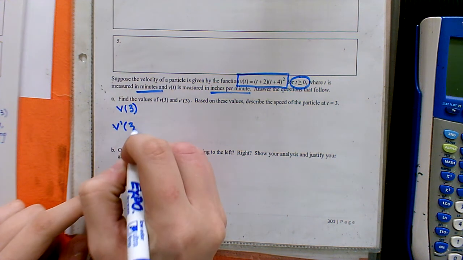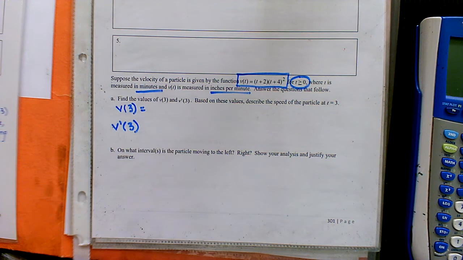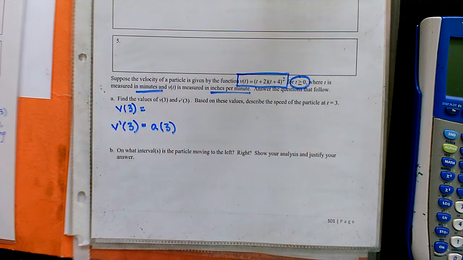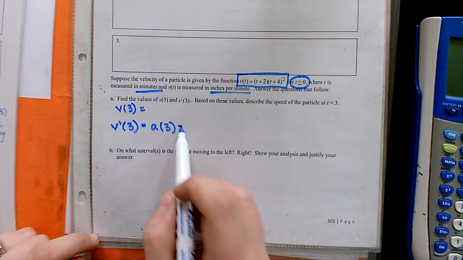Can we rename v prime of 3 if it's saying the derivative of velocity? A for acceleration. So you can rename it if you want to, if that helps you understand what the number actually means or what the function is telling you. You can rename it a different letter. All right, so how do we want to go about finding the velocity at 3 and essentially the acceleration at 3, with the information that they provide to us?